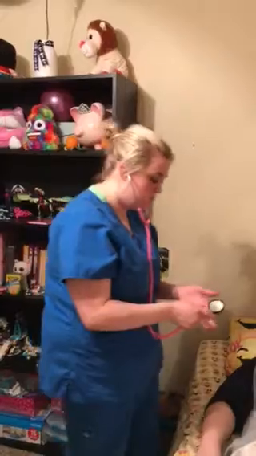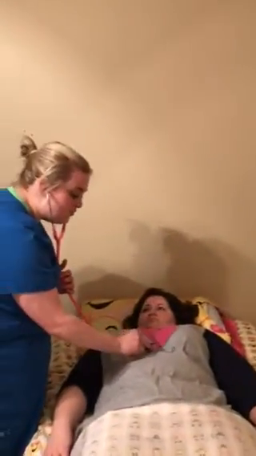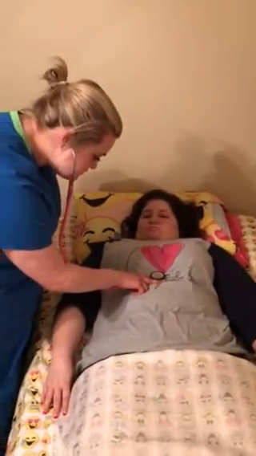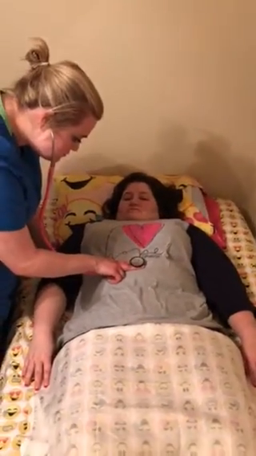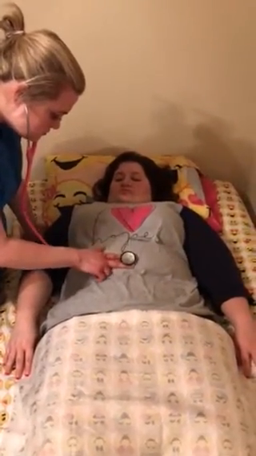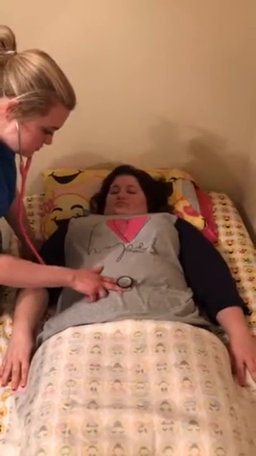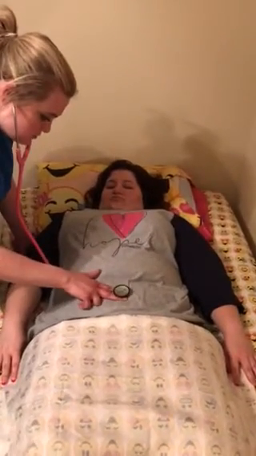We are looking to hear if Miss Doe has any bruits, which is a turbulent sound in the abdomen, which could indicate an abdominal aortic aneurysm. I will start from the xiphoid process and work my way down past the umbilicus. There are no bruits heard at this time.